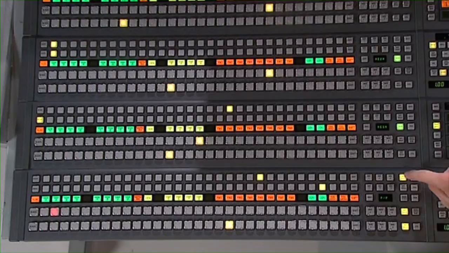Now remember that these will stay on until I physically turn them off. So if you turn them on, remember to turn them off if you want the switcher to start recalling things for you automatically on that bus.